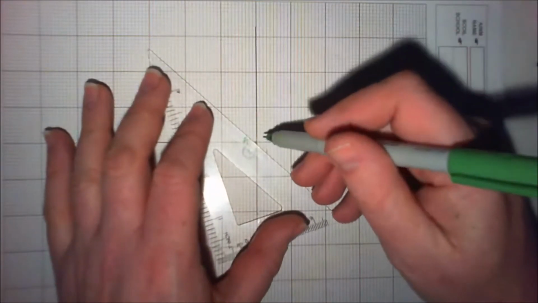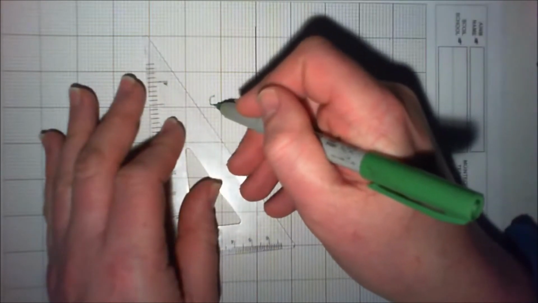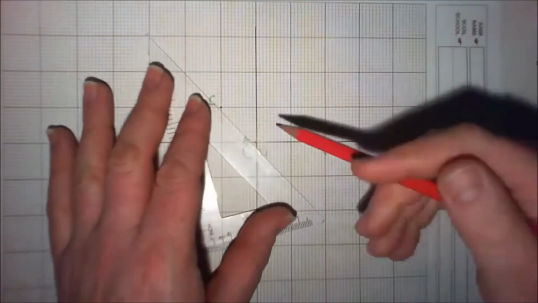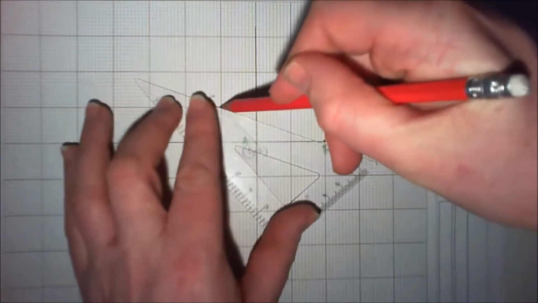I'm going to make another point C out here. I'm going to join those three to make a triangle, and as you can see, it's an obtuse triangle.